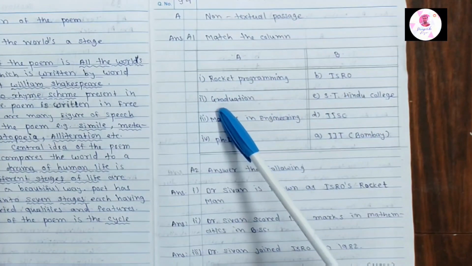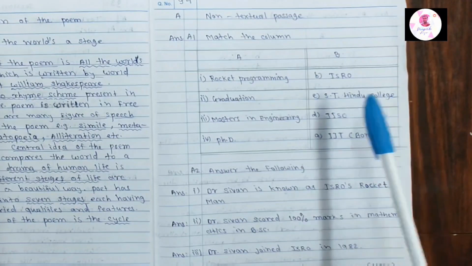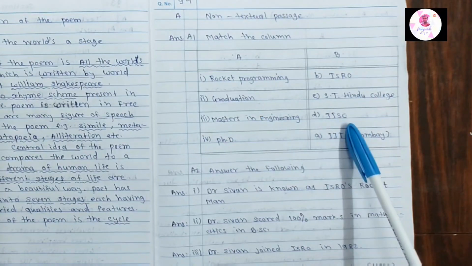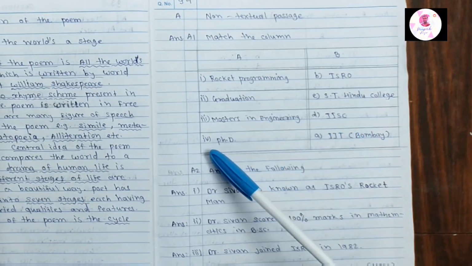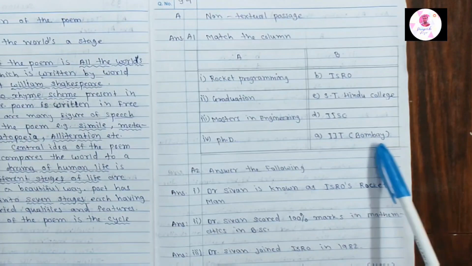The second one is graduation. Answer is E, St. Hindu College. Third one, master in engineering. Answer is D, IISc. Fourth one is PhD. Answer is A, IIT Bombay.